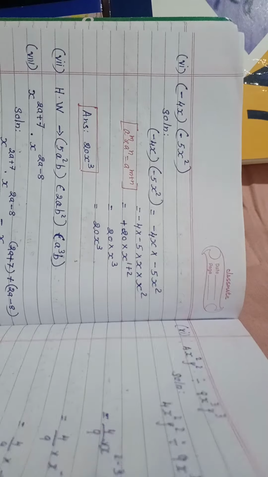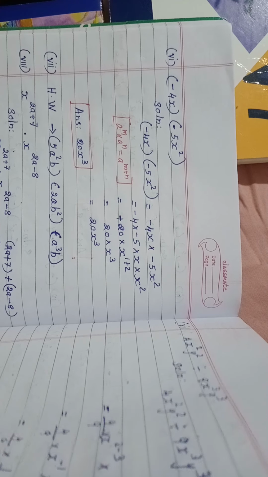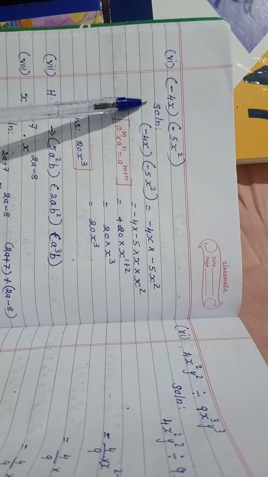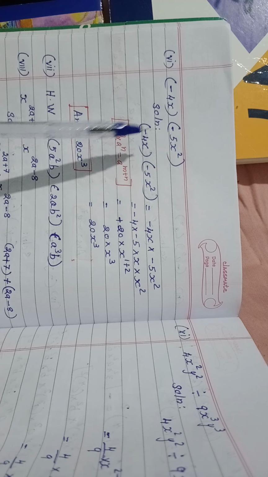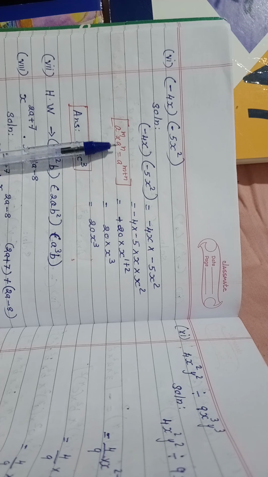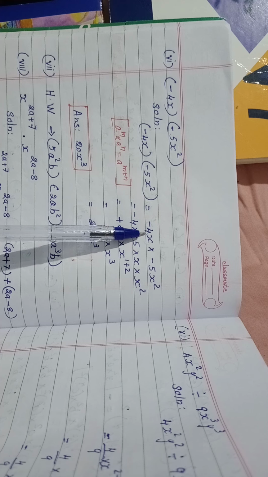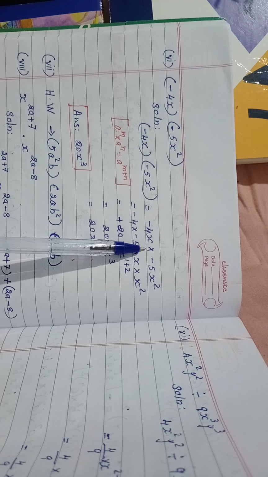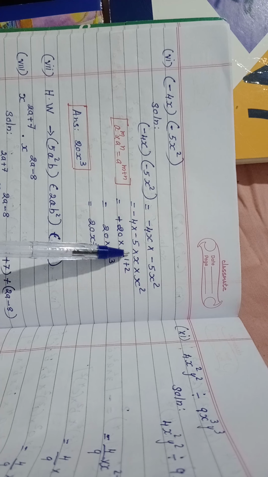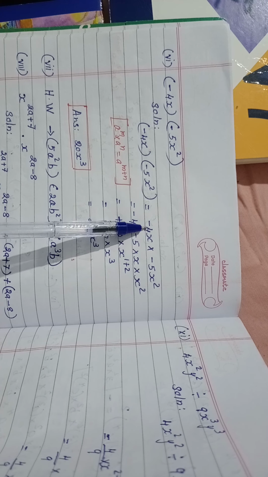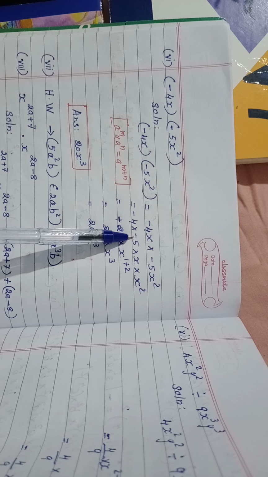Next, number 6: minus 4x into minus 5x raised to 2. Solution: minus 4x into, without brackets, minus 4x into minus 5x square. So arrange the numbers and variables. First the numbers: minus 4 into minus 5.